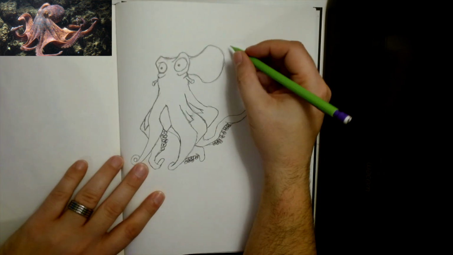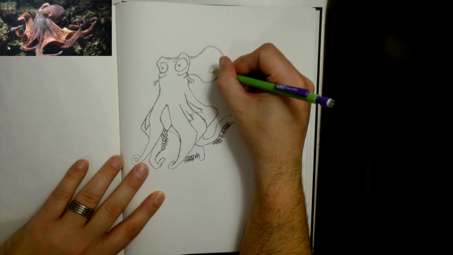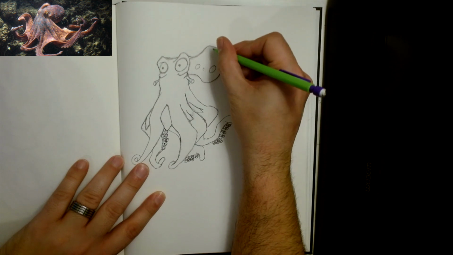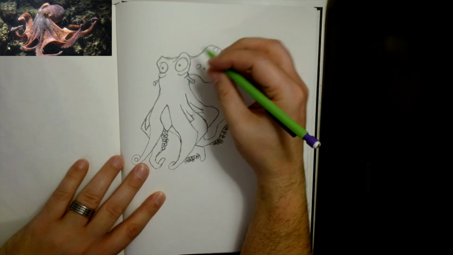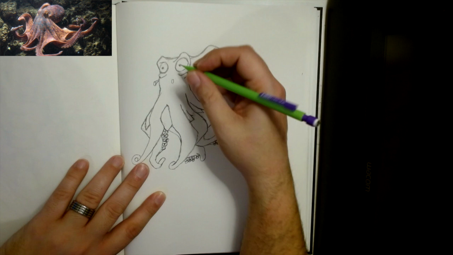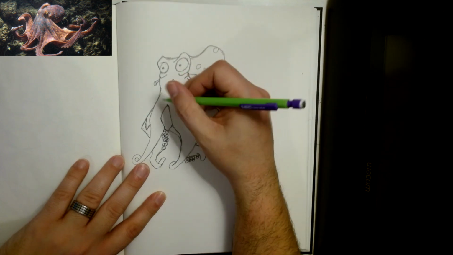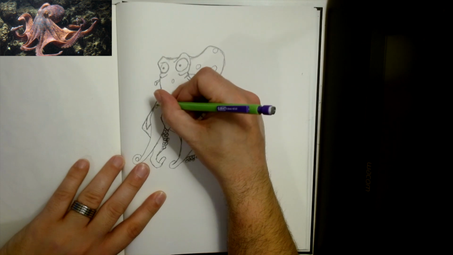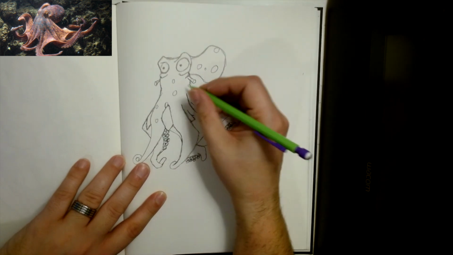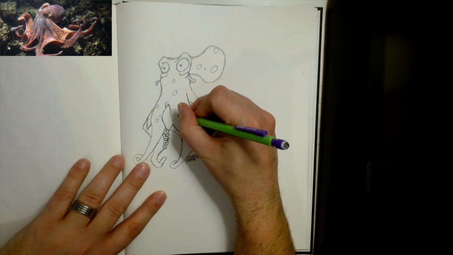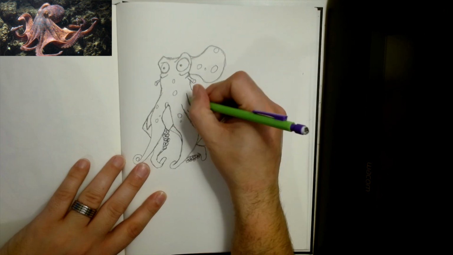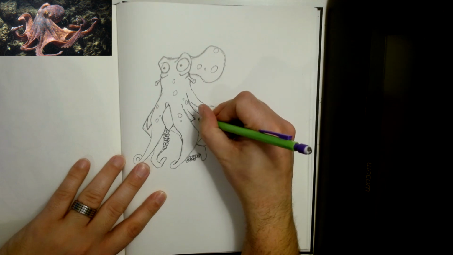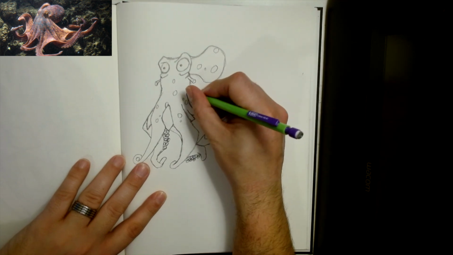We could do little things to this by just adding in these little spots on the octopus. Some of them are spotted, some of them are not. If you don't want spots on your octopus, then by all means, you don't have to put any in there. Okay, but I'm just going to go through and add a little bit more life and character to mine.